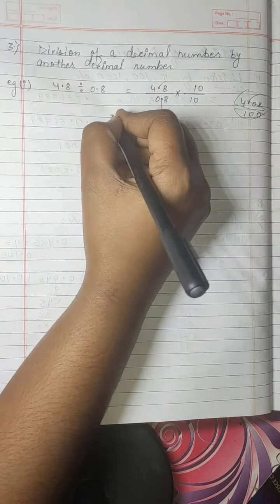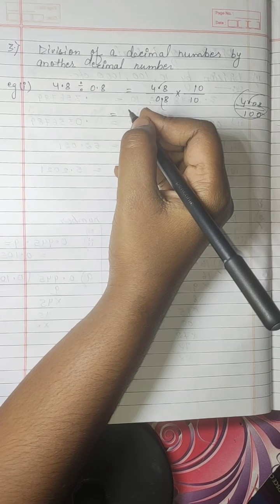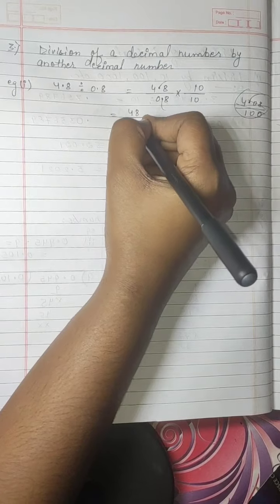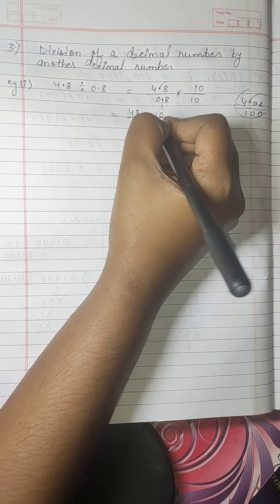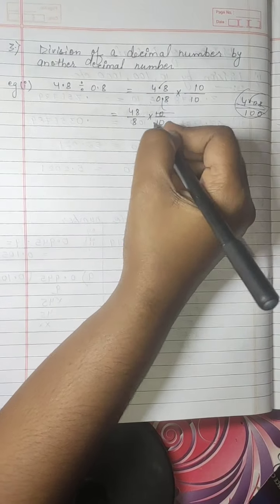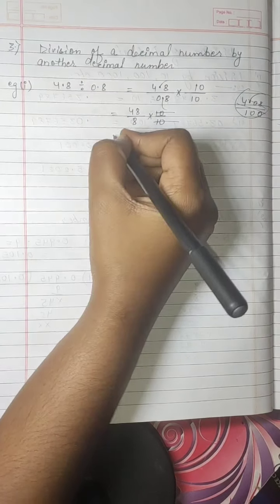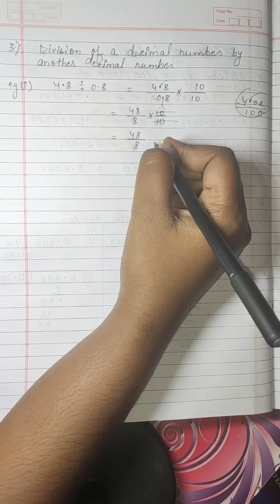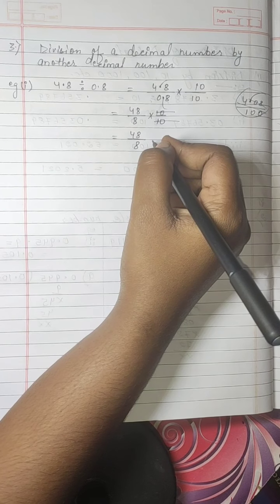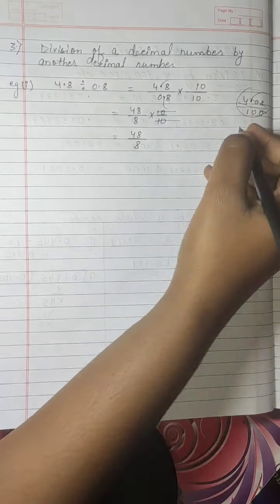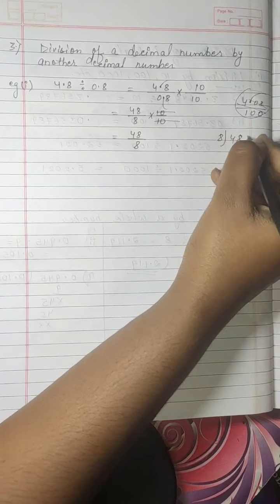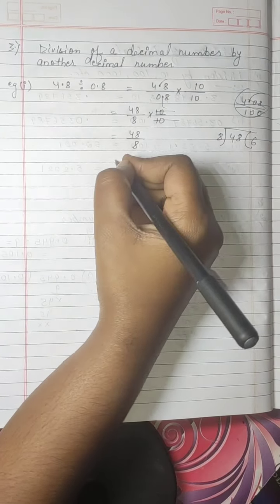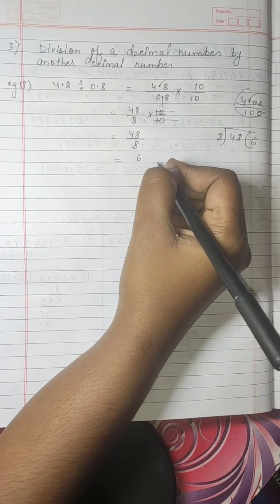So after removing, what do you get? 48 by 8 into 10. So this 10 can cut and the number becomes 48 by 8. Now we can divide. When you divide 48 by 8, how many times does it go? 6 times. So the answer will be 6.